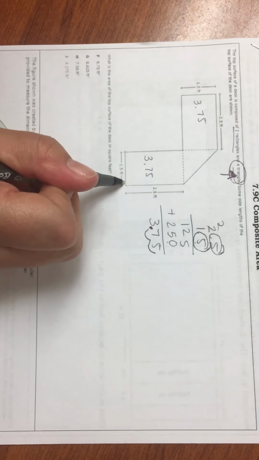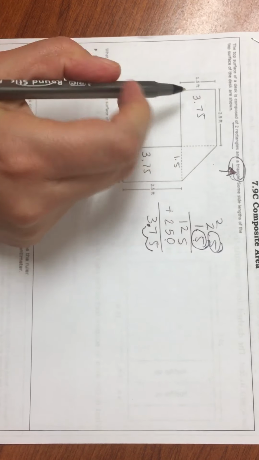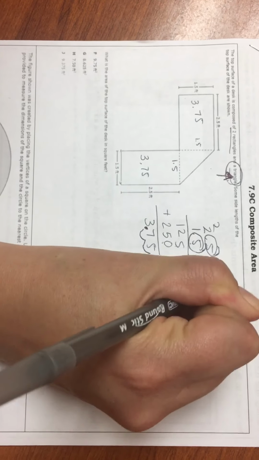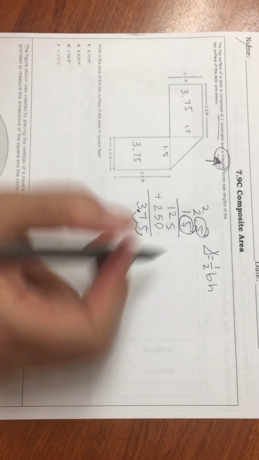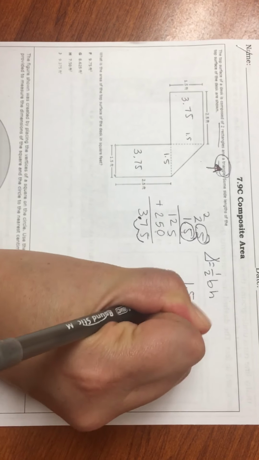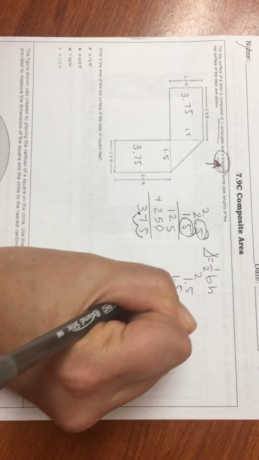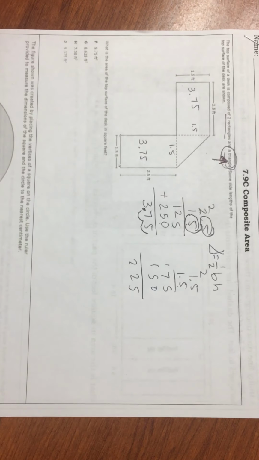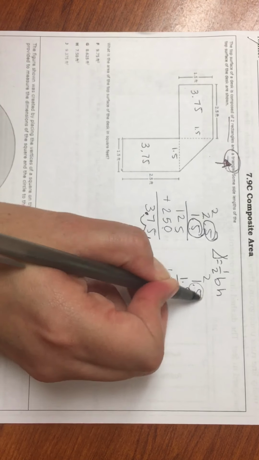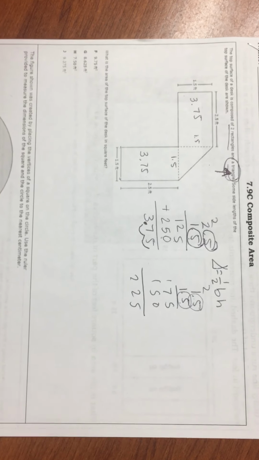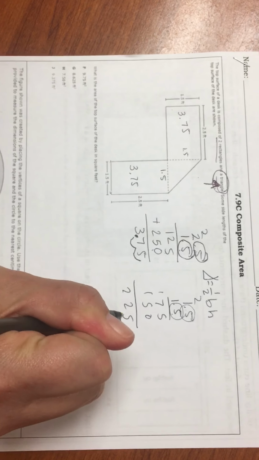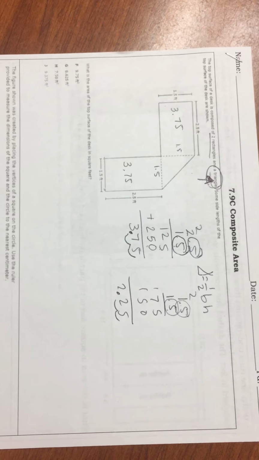Now for the triangle, if this is 1.5, this is also 1.5, and then same here, 1.5 by 1.5. I'm going to multiply 1/2 base times height for a triangle. So base times height, 1.5 times 1.5, and I get 225, but I need to move my decimal back in because that would make no sense to have 225 feet when we're dealing with a 1.5 foot by 1.5 foot. But 2.25 makes more sense.